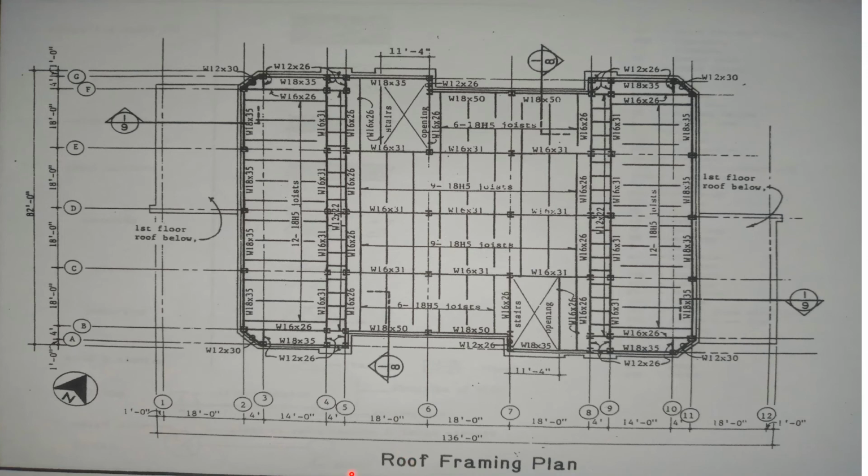Okay, we have a roof framing plan. All right, same type of thing. All right, all these different nomenclature for the different types of steel. They call them webs. All right, and we might have to count those up at some point.